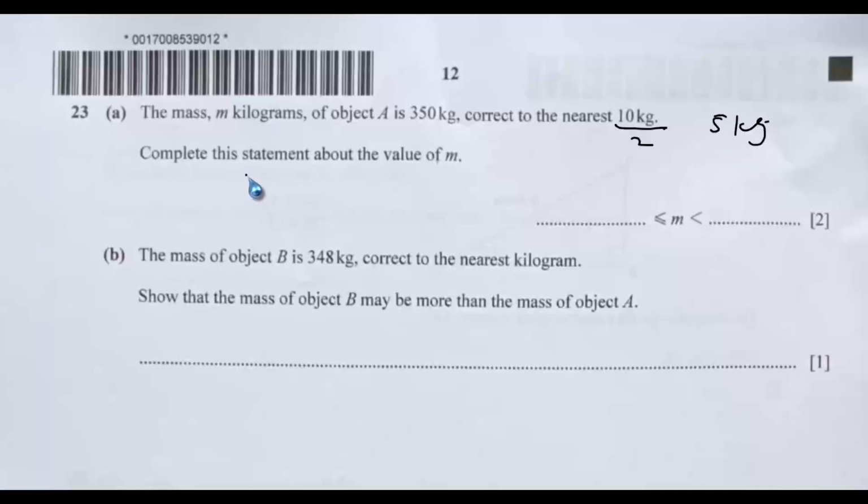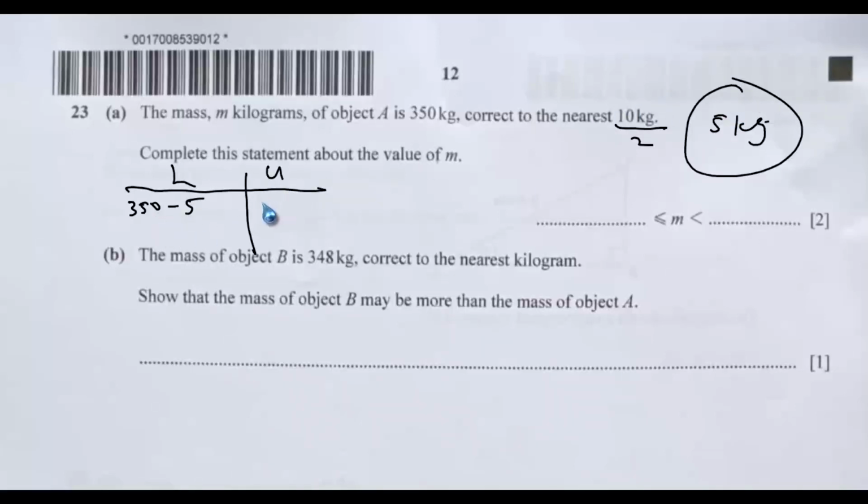To get the lower and upper bounds respectively, it will be 350 minus 5 for the lower bound, and 350 plus 5 for the upper bound. That means we're going to have 345 for the lower bound, and the upper bound will be 355. Let's put the unit there, kilogram and kilogram.